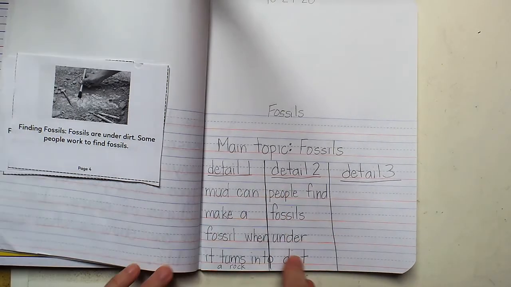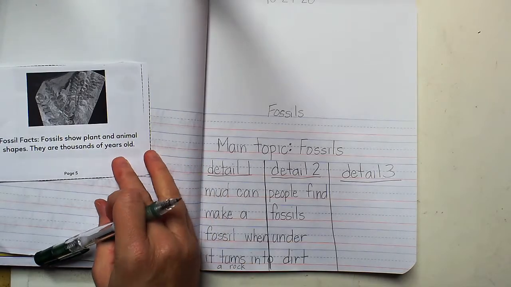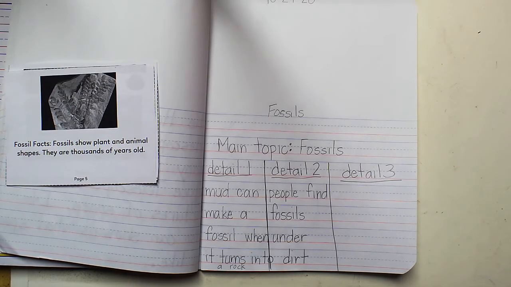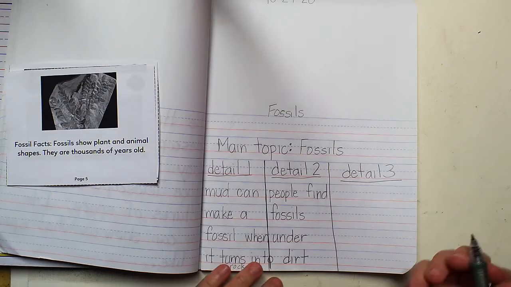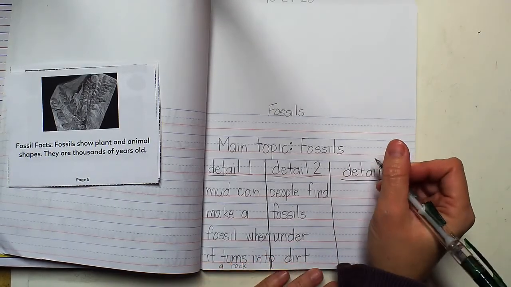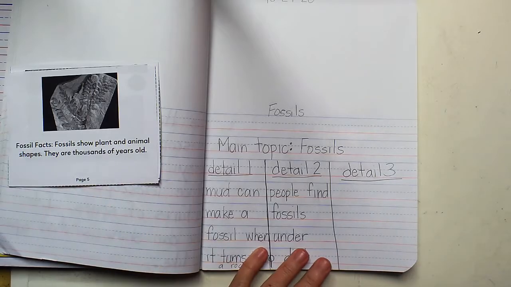Okay, detail number 2. Detail number 3, I'm going to find it on this page. It says fossils show plant and animal shapes. They are thousands of years old. Okay, so I'm just going to change it around into my own words, and I'm going to say they are thousands of years old and show plant and animal shapes. So I'm kind of just changing the word.